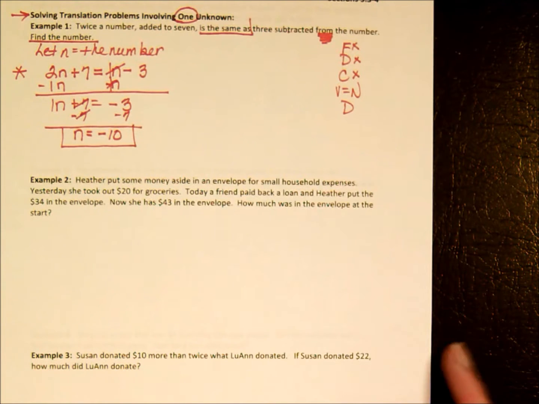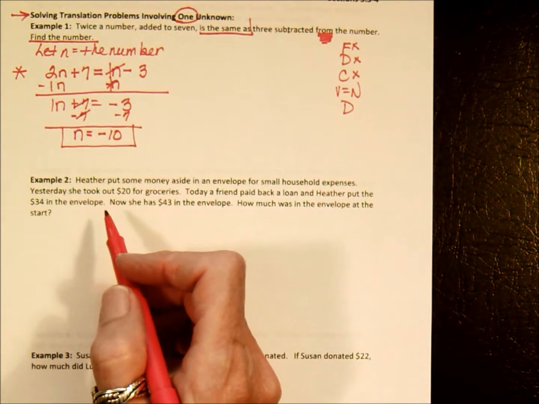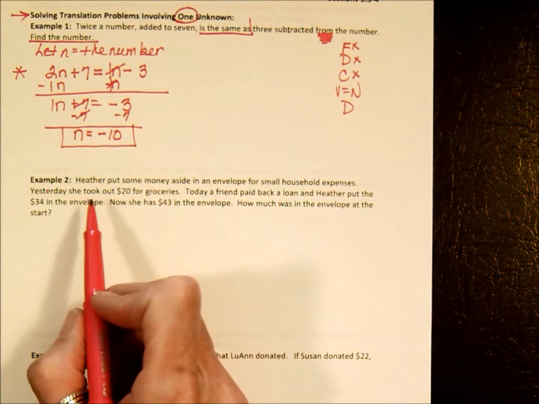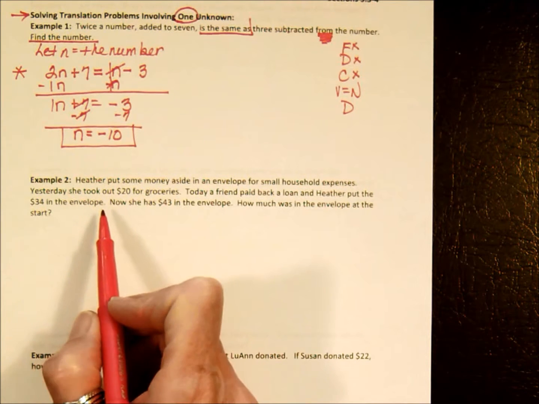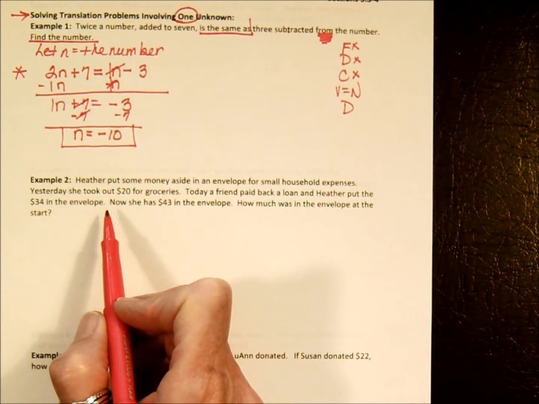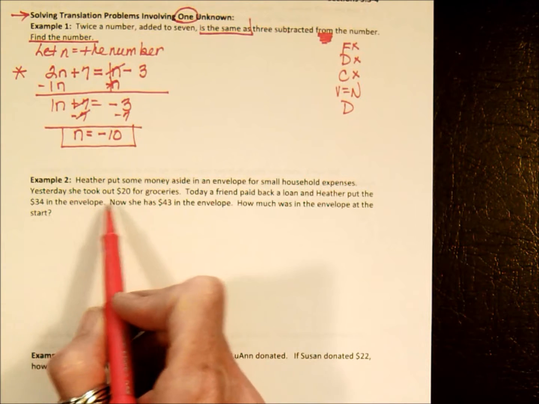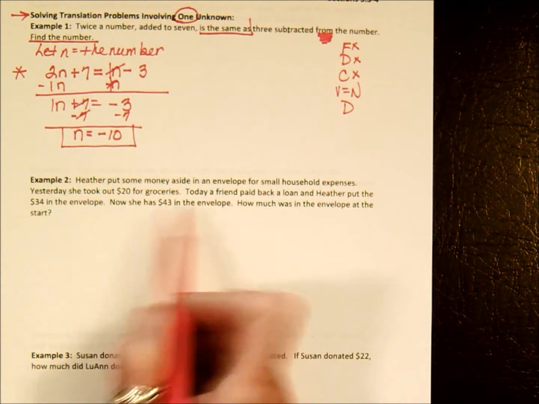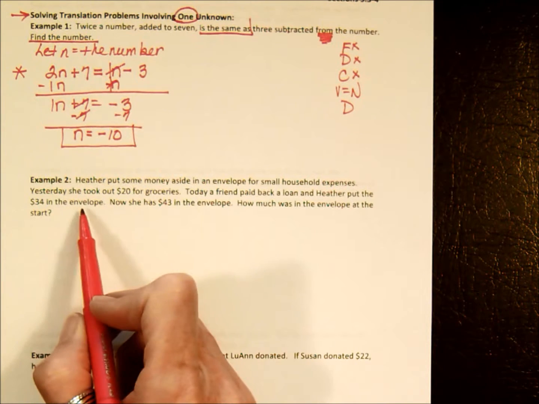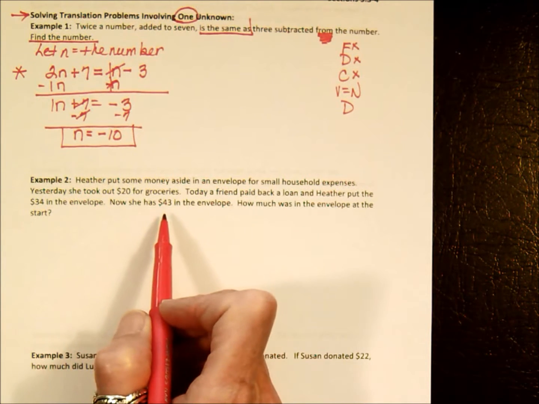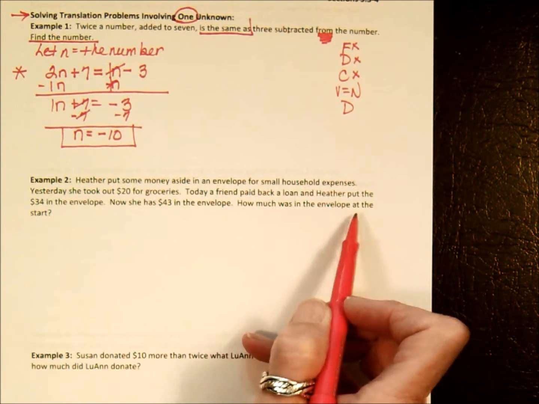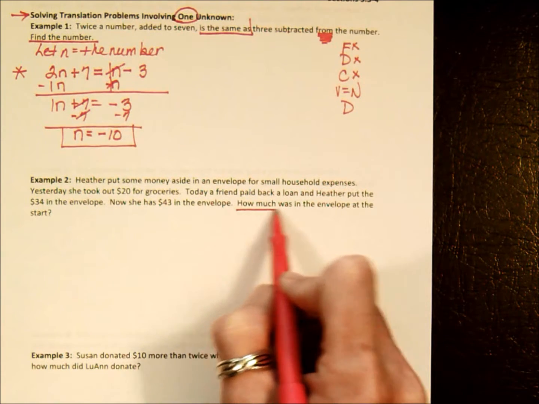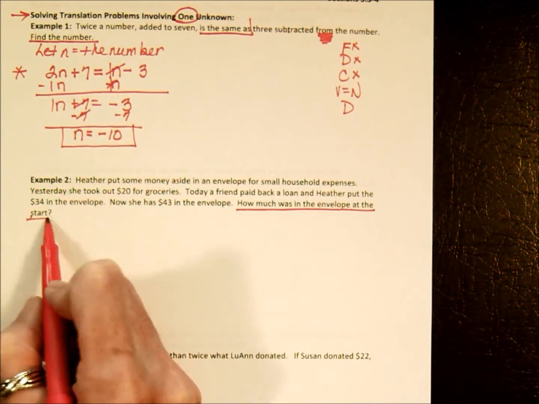Let's look at another one, a little bit different. The wording in this one's going to feel different. Heather put some money aside in an envelope for small household expenses. Yesterday she took out $20 for groceries. Today a friend paid back a loan, and Heather put the $34 in the envelope, and now she has $43. How much was in the envelope at the start? That is what we are looking for.